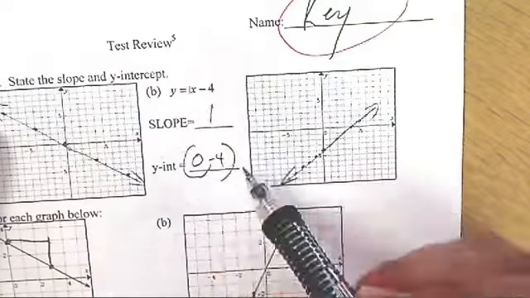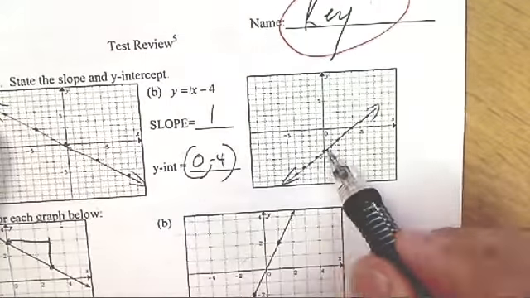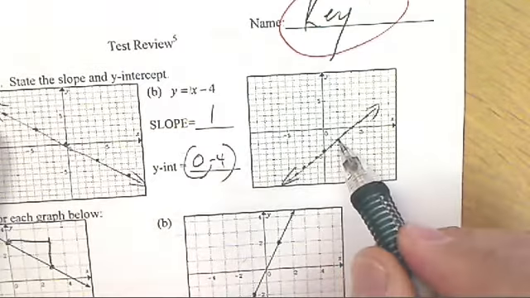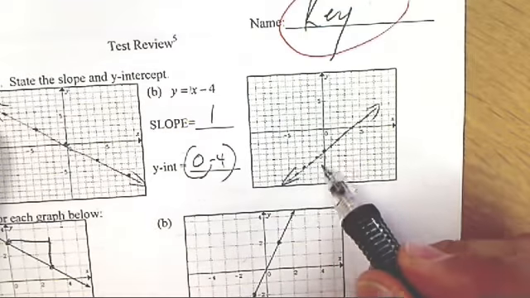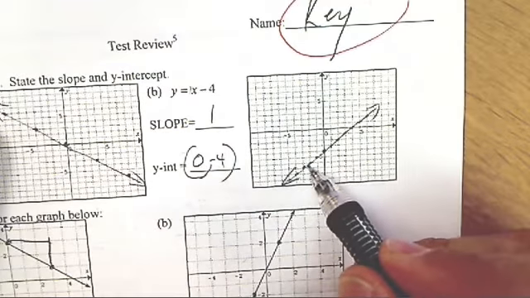Slope is 1. 0, -4 is my y-intercept. Start there, go up 1 over 1, up 1 over 1, rise over run. Or I can go down 1, back 1. Negative divided by negative is a positive.